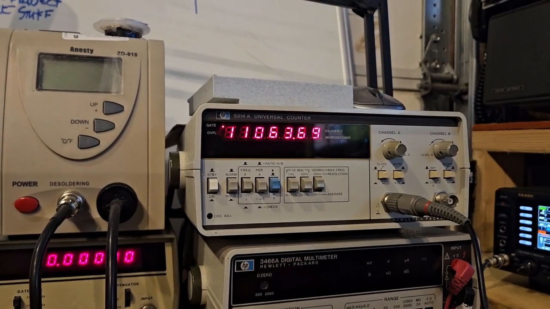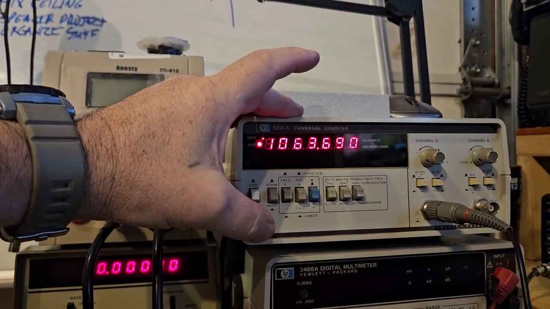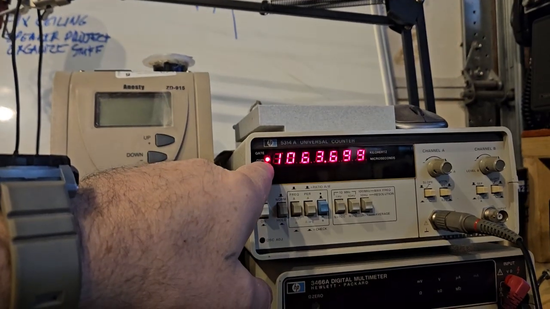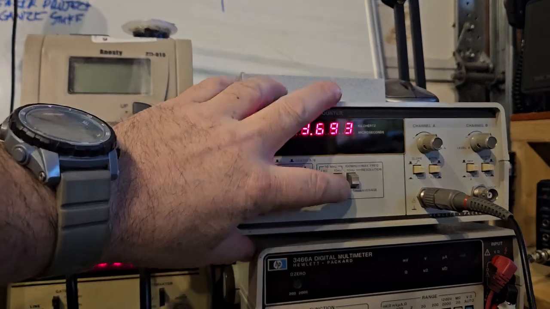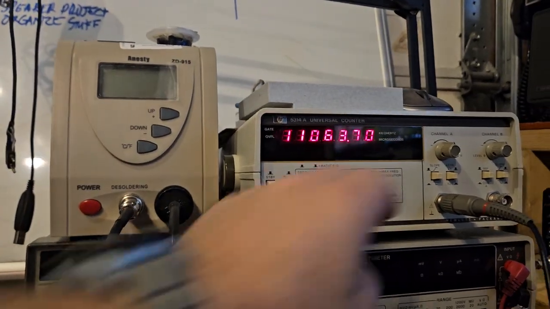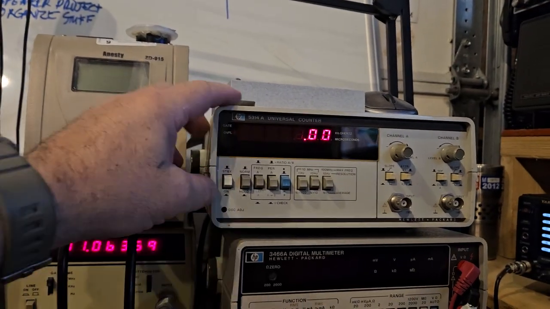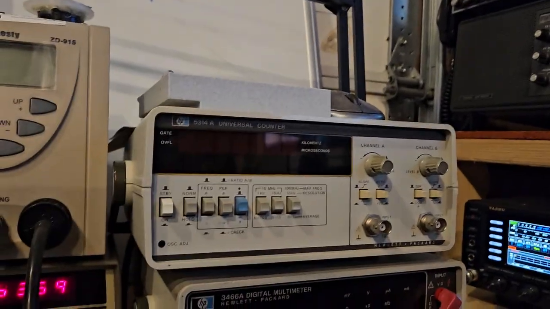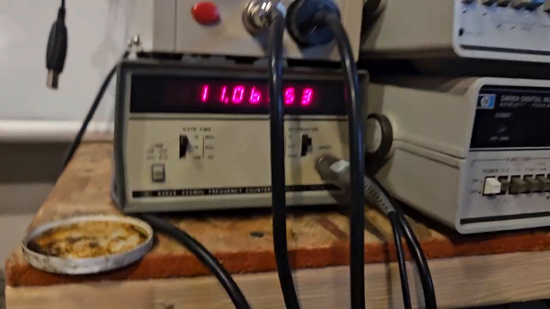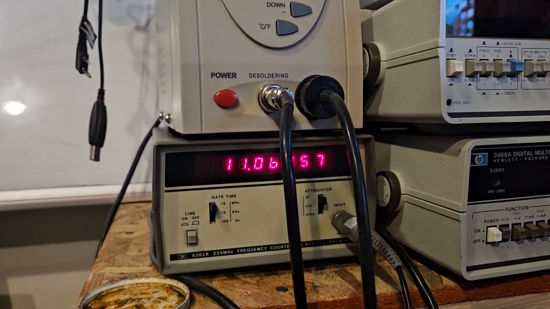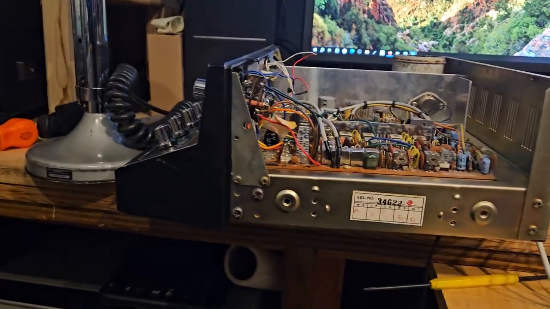Alright, so just gonna try something. And immediately, it does give you the overflow, OVFL. It's like, why can't you just show me the frequency? It's so stupid. And there's no TCXO oven in it. Why? It's an HP. It's supposed to be good. This is an HP also, just an old one. So 110635. Okay, we're good. Hopefully this will work.